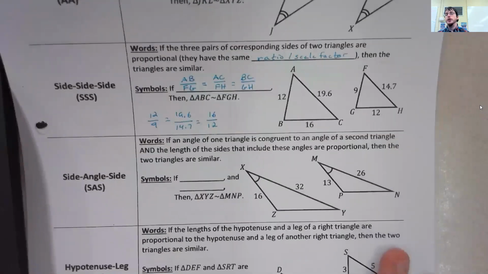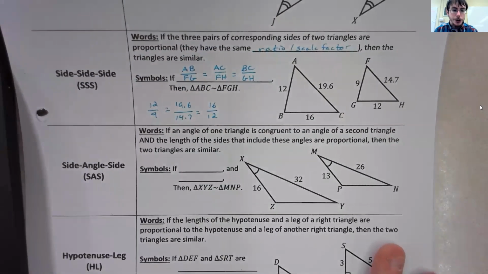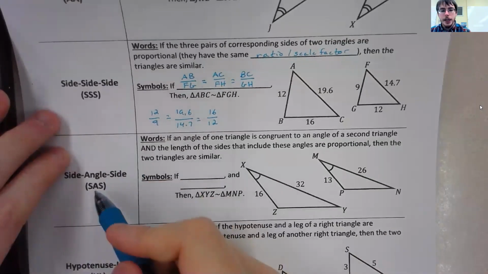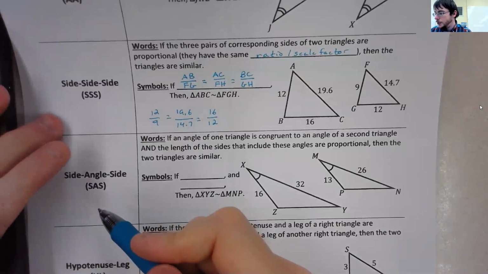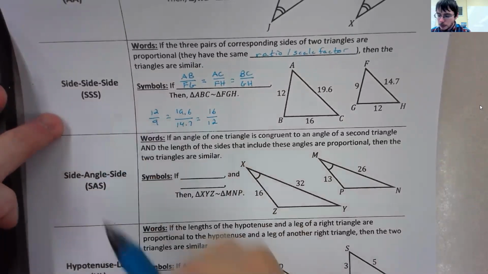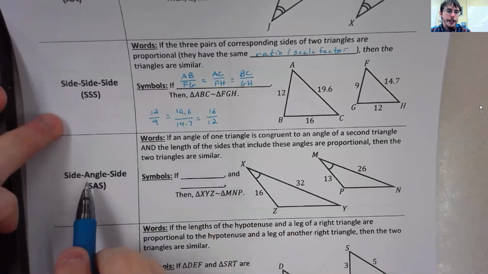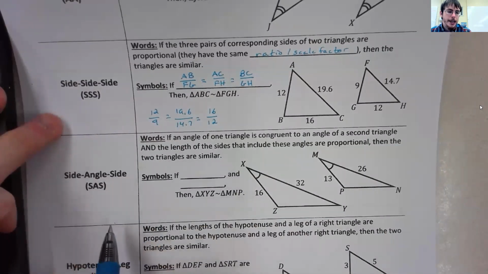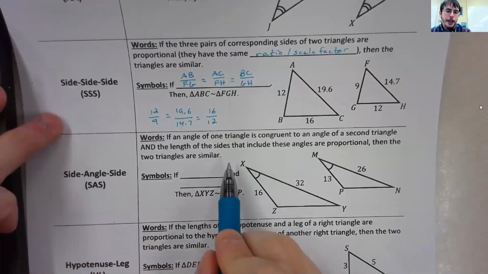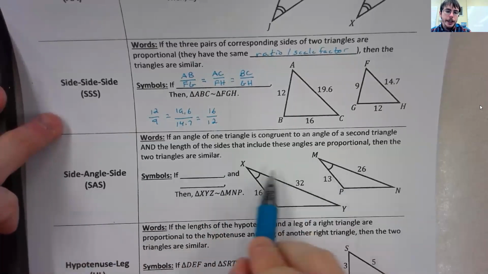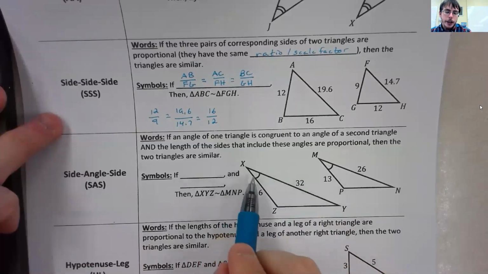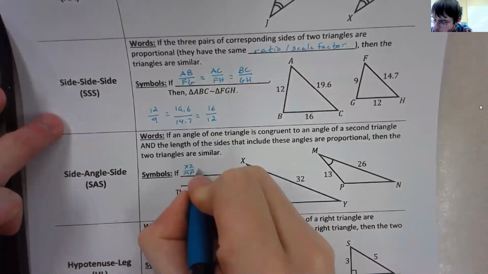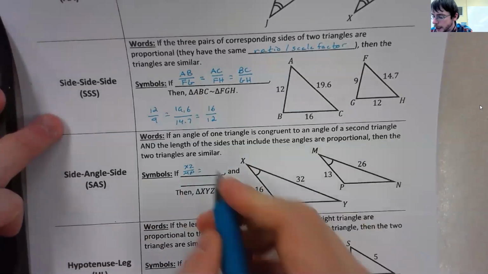And then the last one we are going to be using in this class is side-angle-side. Just like in congruence, what we're doing is having 1 pair of congruent angles and 2 proportional pairs of sides. In our diagram here, we have 2 sides that have an angle in between them. So in this case, we need XZ over MP to be equal to XY over MN.